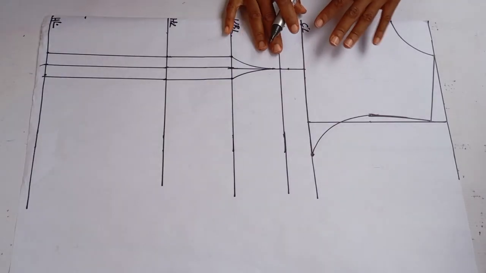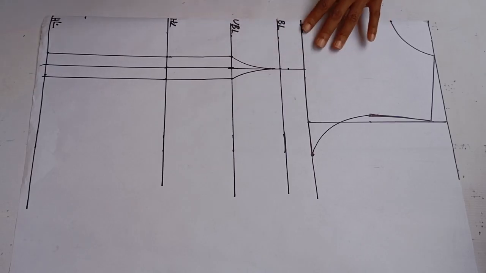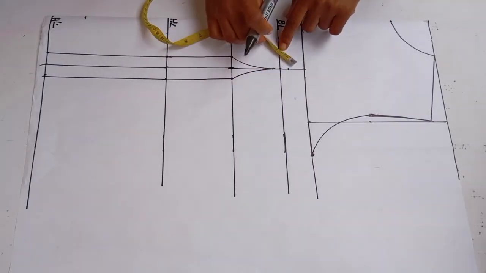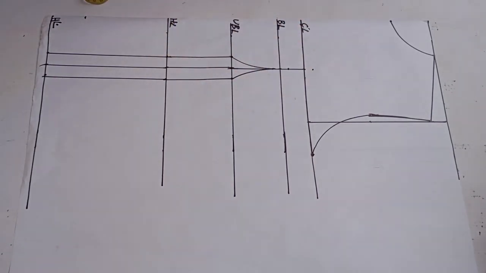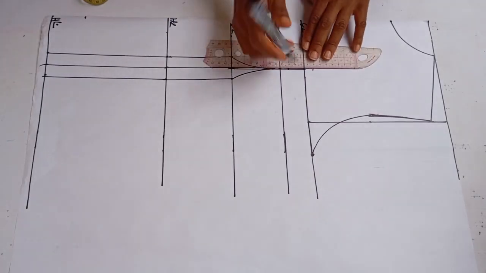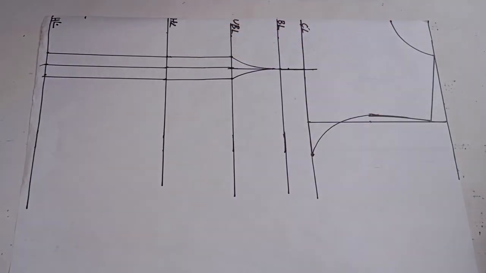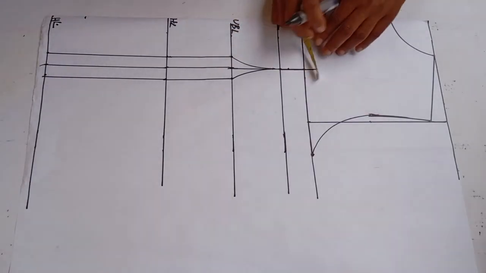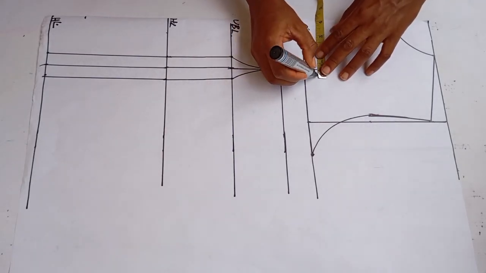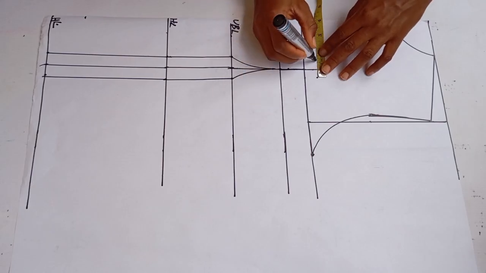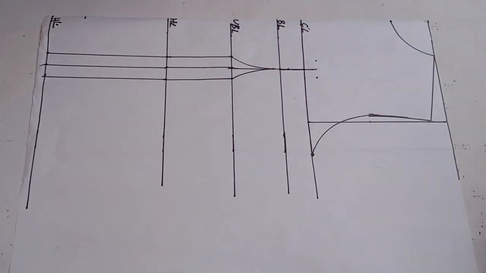Next thing I'm going to do is to determine how covered I want my bust to be, the height of my chest. So from my bust point, I'm coming up here by 2 inches. So I'm going to extend this line. So after that, I'm going to, for my upper bust tightening, I'm coming out here by 1/2 inch on both sides, 1/2 inch on both sides, after which I connect the line together.